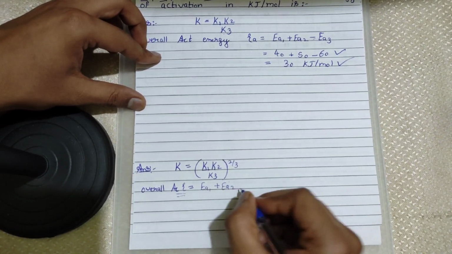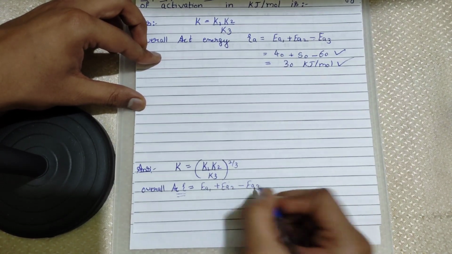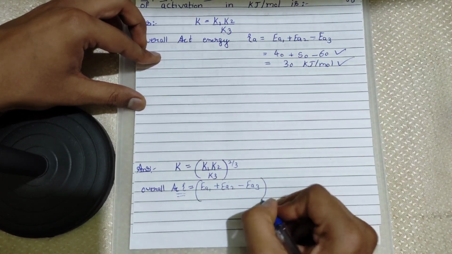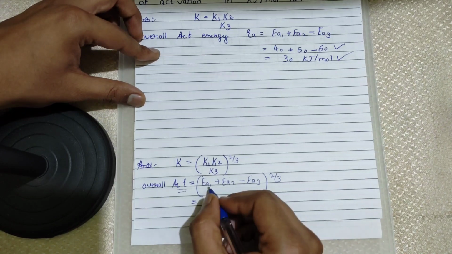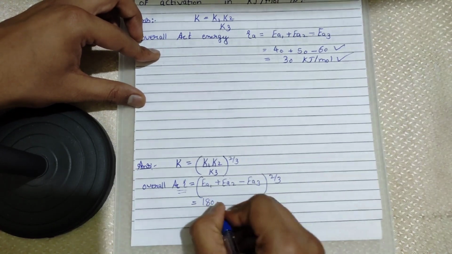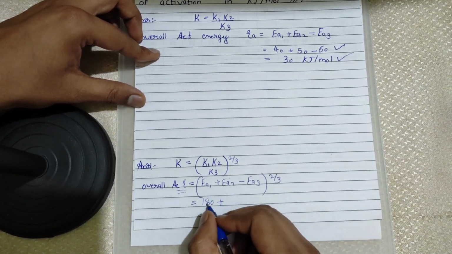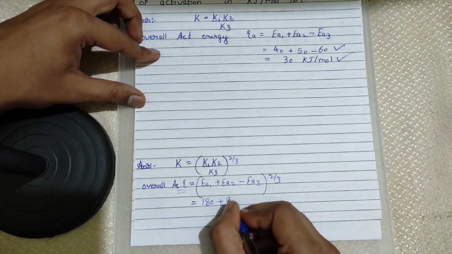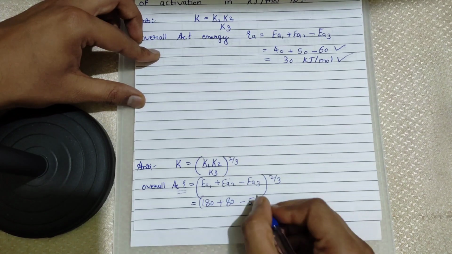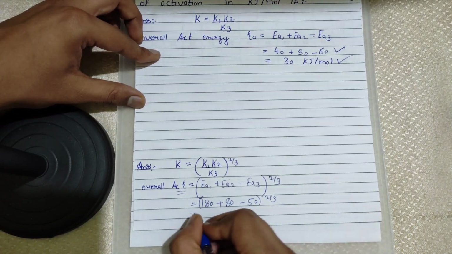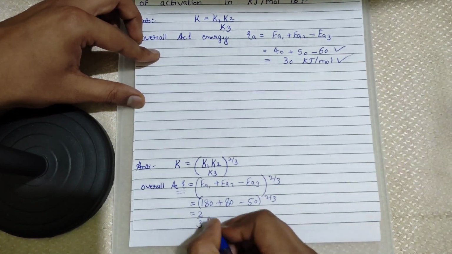Then as K3 is in the denominator, we have to subtract EA3, and overall they have given 2 by 3. Write it as it is; afterwards we will deal with it. EA1 they have given 180, plus EA2 80, minus EA3 50. Now this will be 2 by 3.